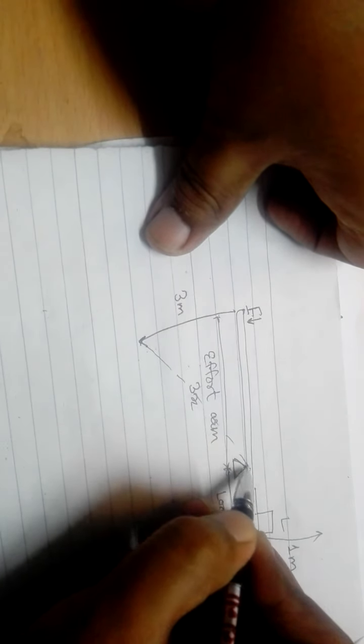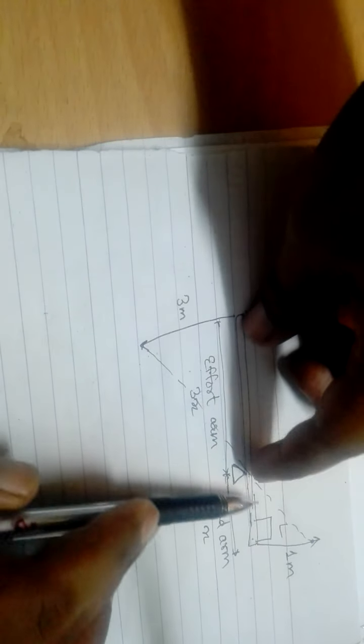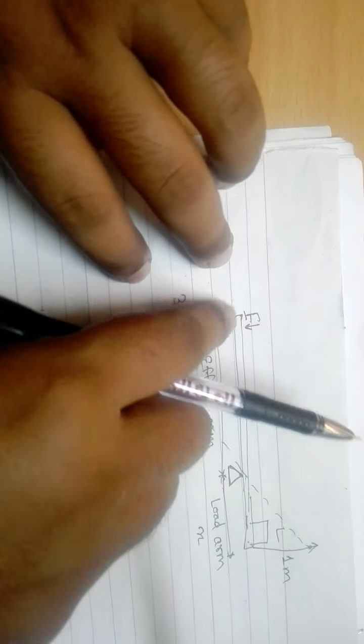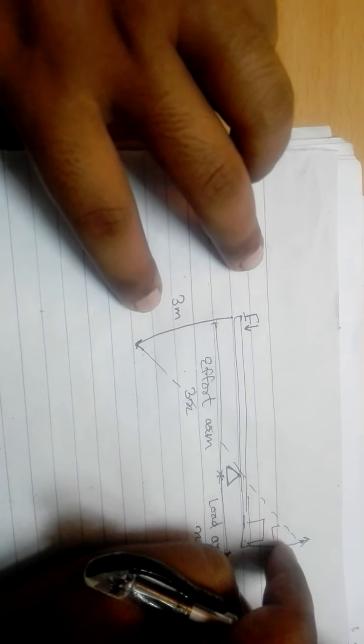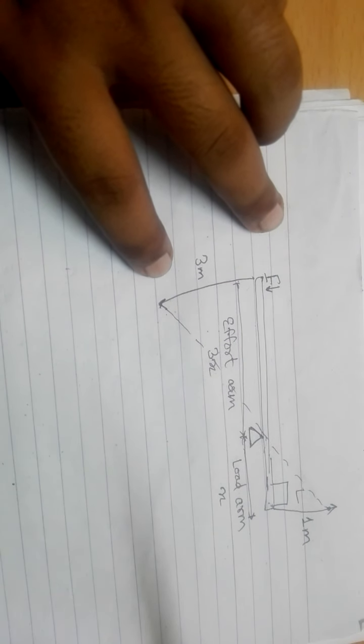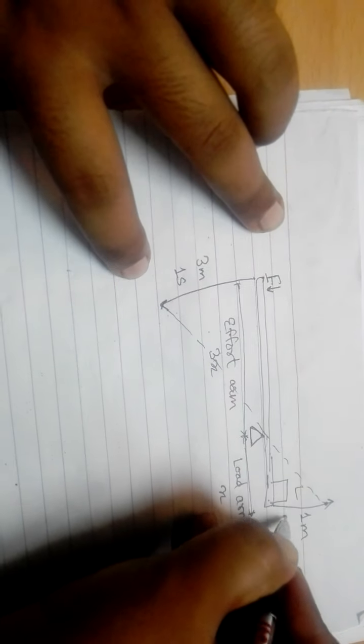If you use the principle of similarity from mathematics, the ratio of these two sides will be equal to the ratio of these two sides. So if you move effort by 3 meter, the load moves by 1 meter in the same amount of time. Let's say that is 1 second.